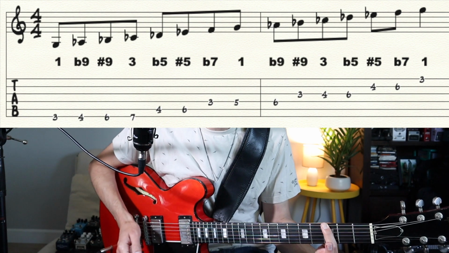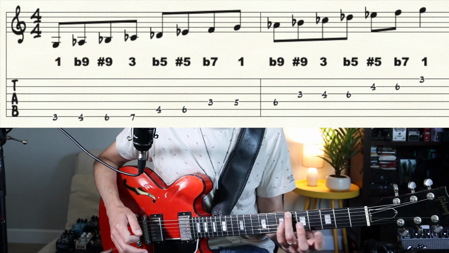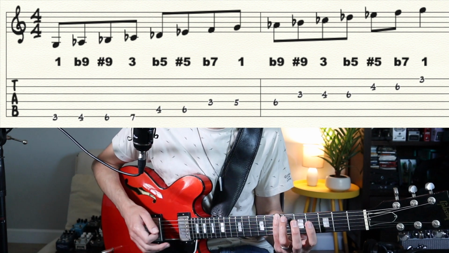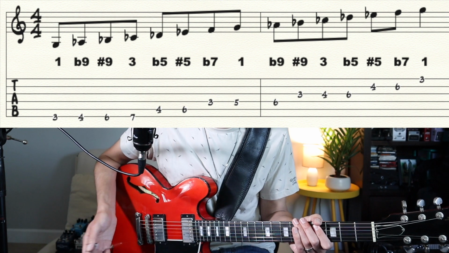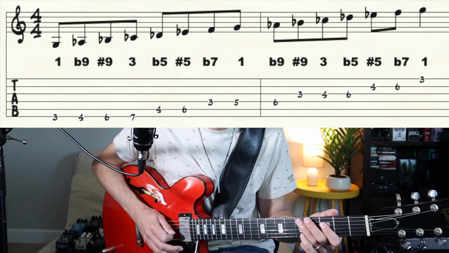So if we look at the notes in that scale, we have our root, G, A flat is our flat 9, B flat is our sharp 9, B natural is the major 3rd, there's a chord tone of our G7, D flat is the flat 5, D sharp is the sharp 5, F is the flatted 7. So we get the chord tones G, B, and F, and then we get our 4 altered tones.